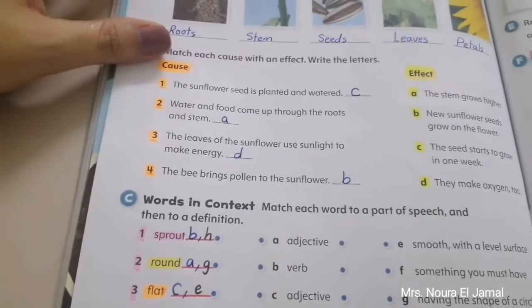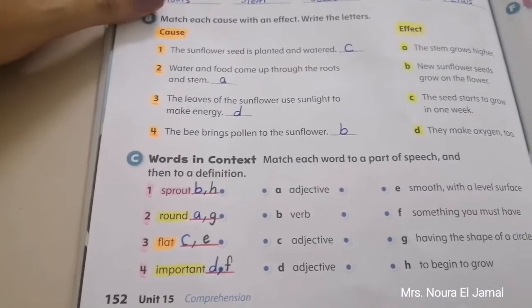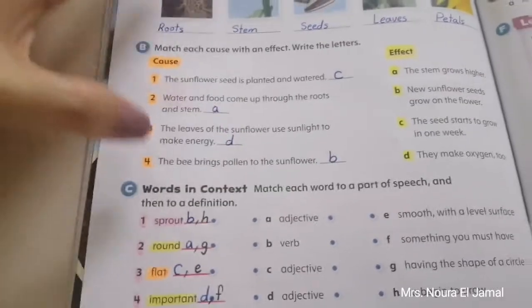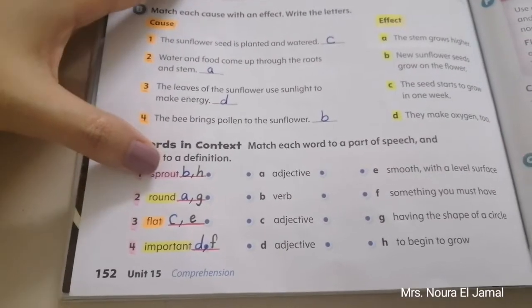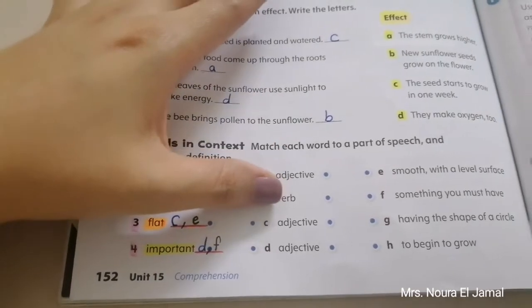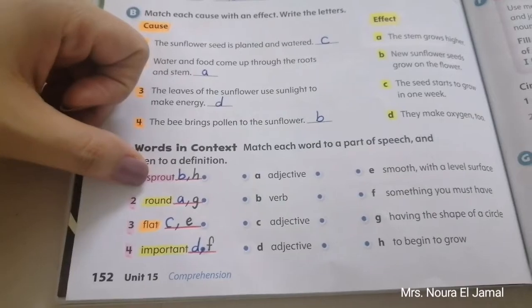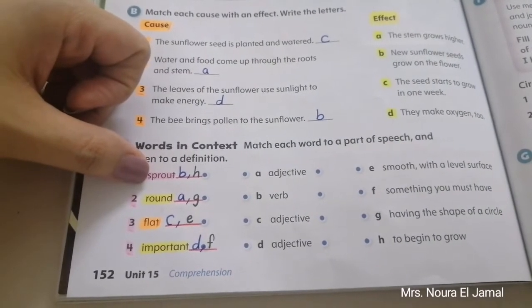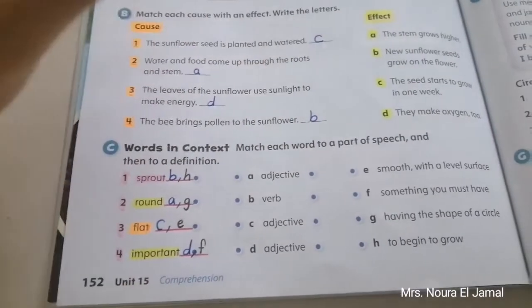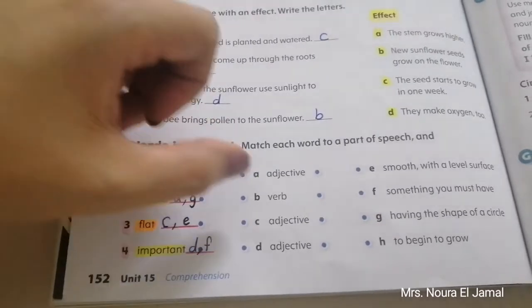Here, let's match the words with the definition of it and also the part of speech. Number 1. Sprout. Sprout is an adjective, verb, or noun? Sprout here means to start to grow, so it's a verb. I will not match. I want you to be neat. So we will write B. It means that it's a verb.